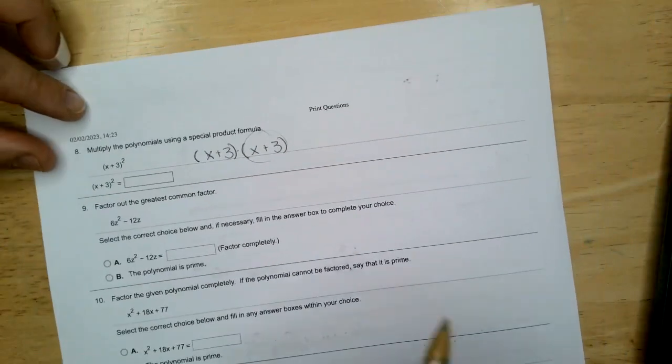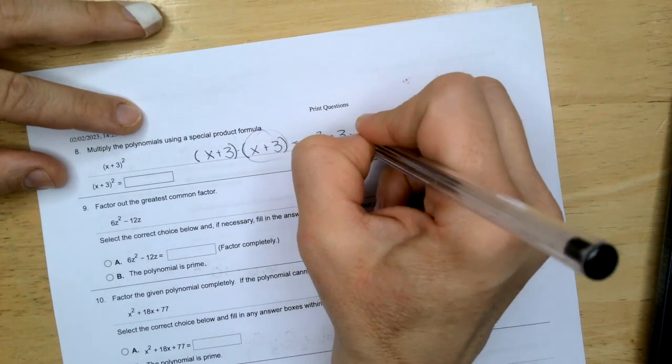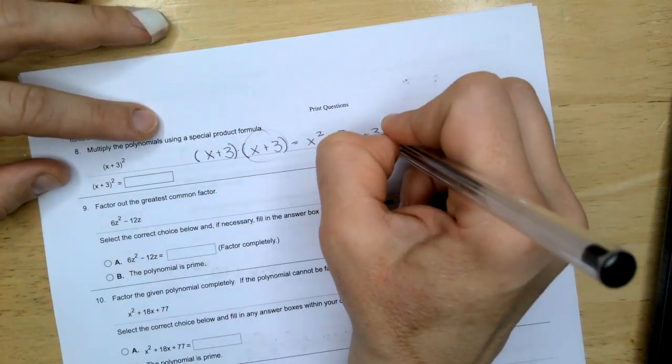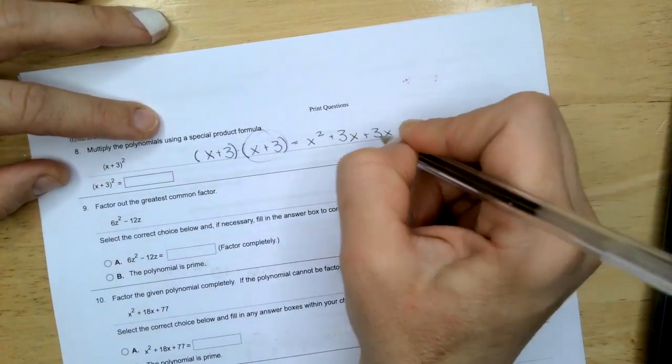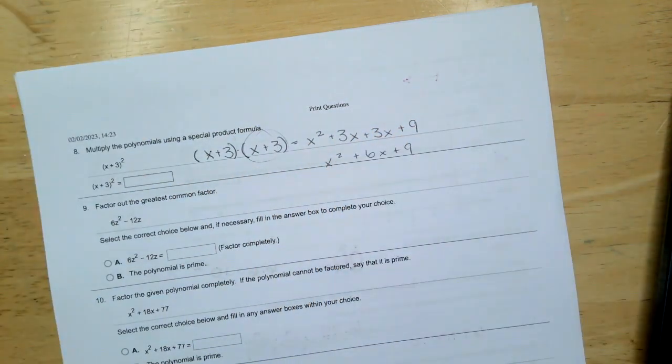Okay? X times x is x squared. X times 3 is 3x. 3 times x is 3x. And then 3 times 3 is 9. X squared plus 6x plus 9.